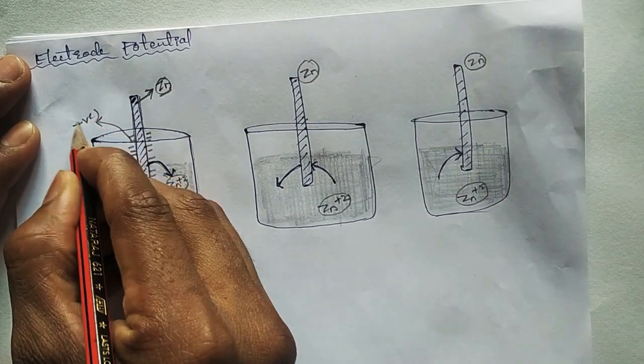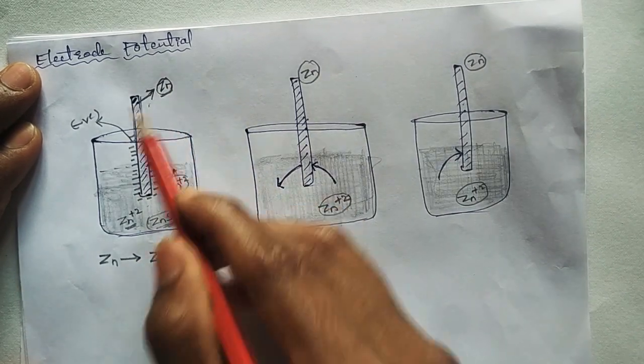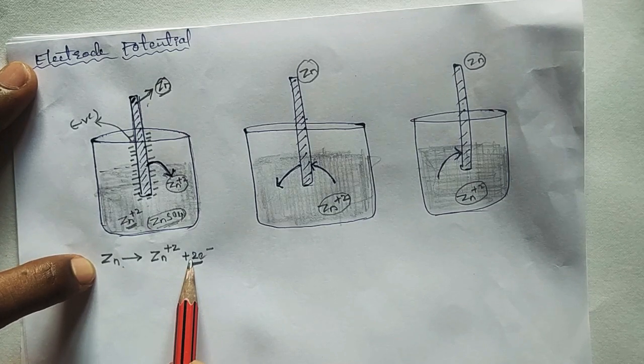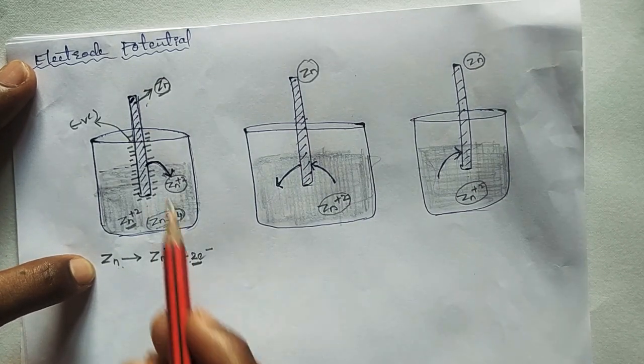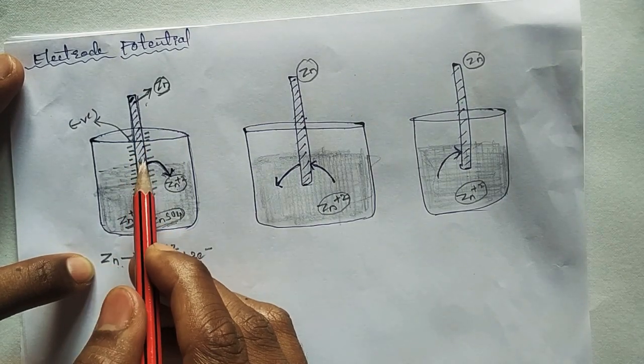If the electrode has a tendency to undergo oxidation, that means losing of electrons, it gets the negative charge because electrons remain on it.